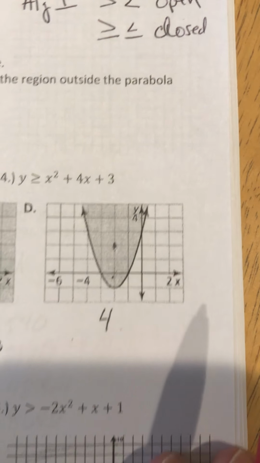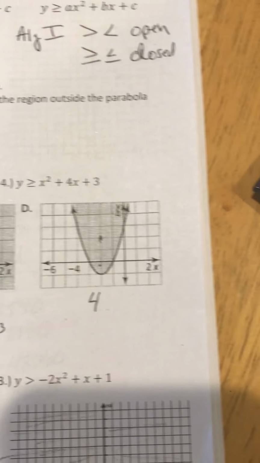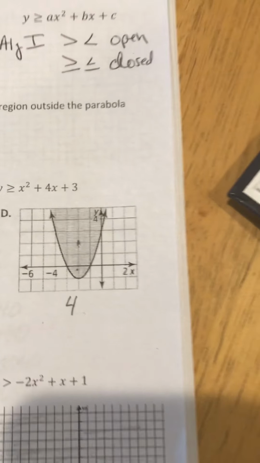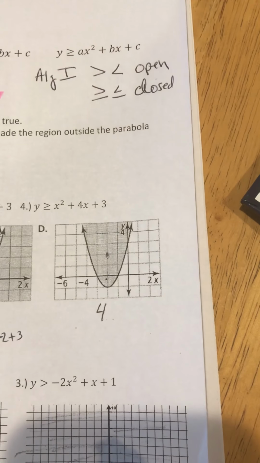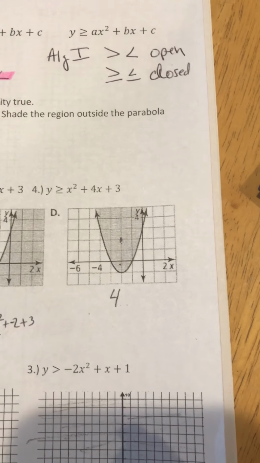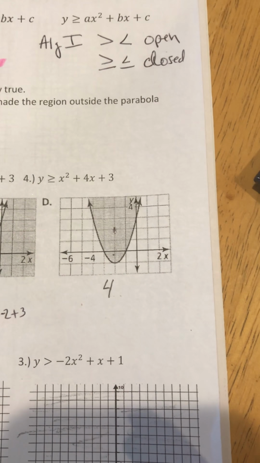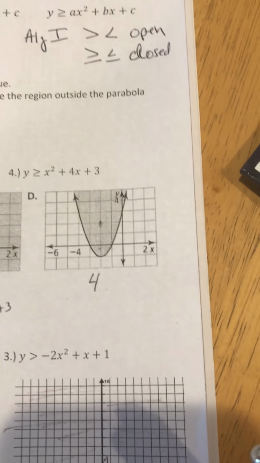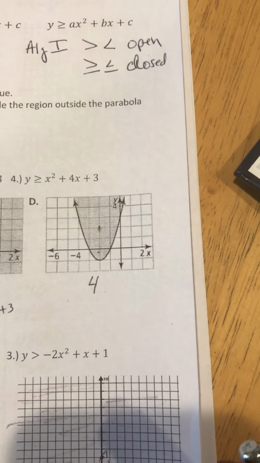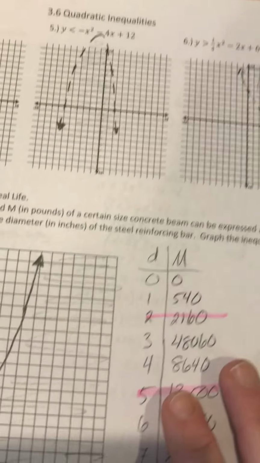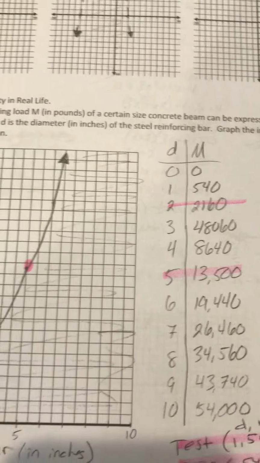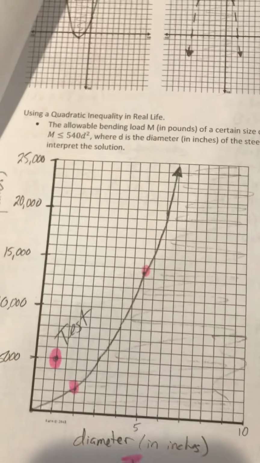You could pause the video and take a look at the bottom part, 1, 2, and 3, where you have to graph and pick a test point. If the test point works, you shade the region where the test point is true. If the test point is false, then you shade away from that, meaning on the outside of the parabola. I will be posting these answers, my actual notes, so you can check yourself.